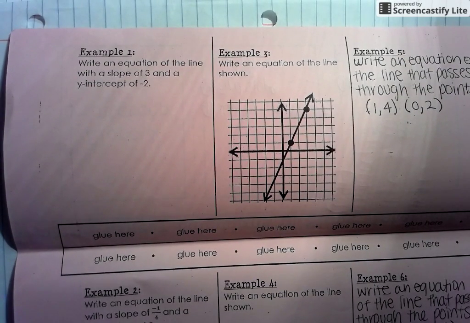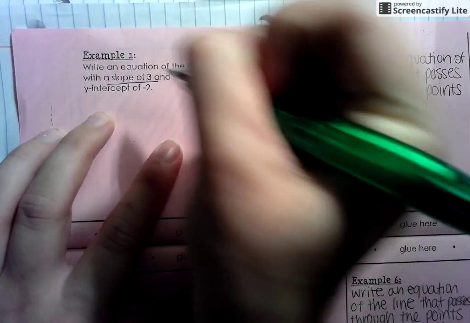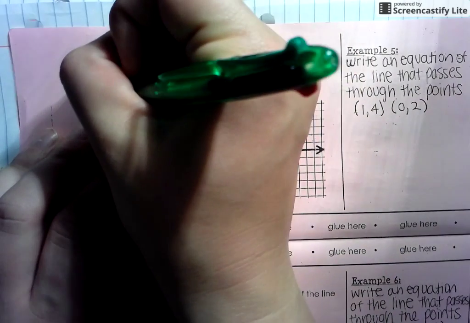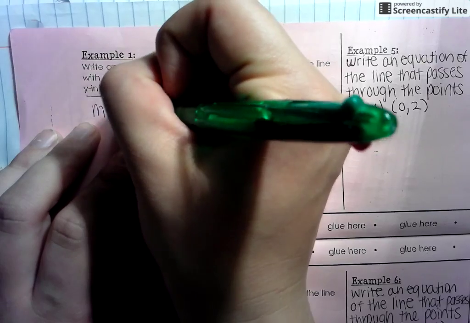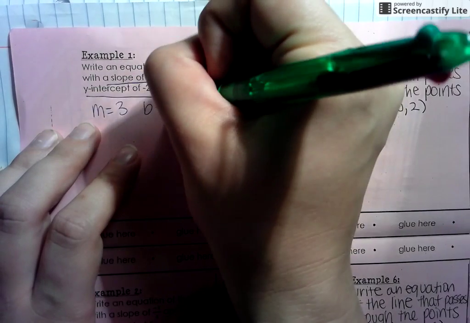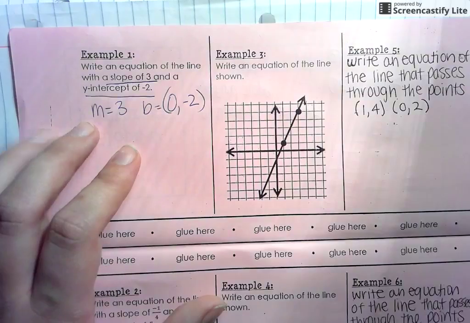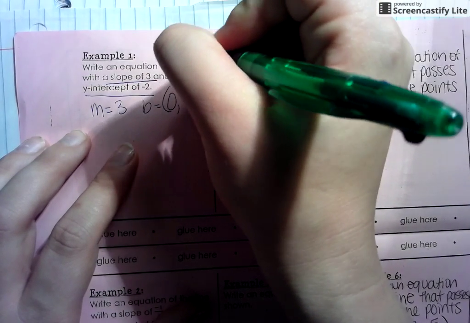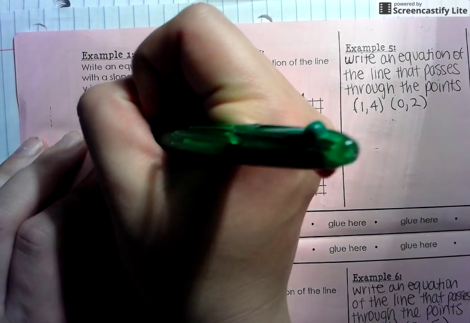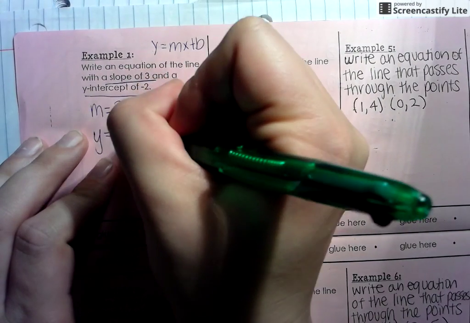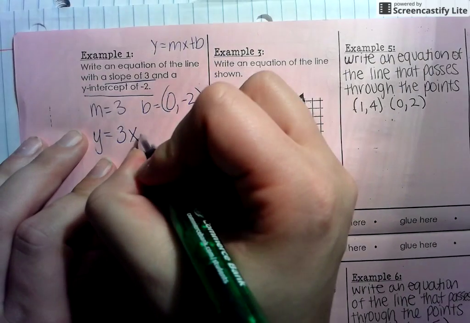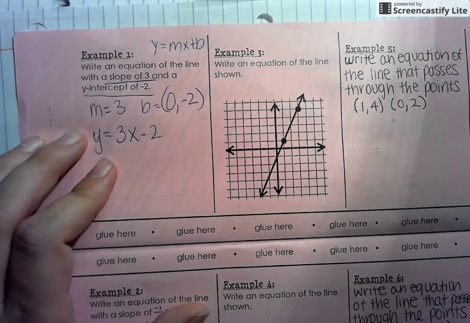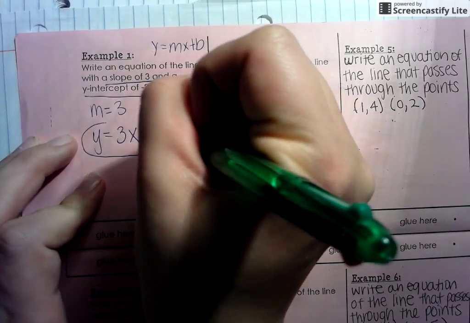So we have here, write an equation of the line with the slope of 3 and a y-intercept of 2. So we always want to write m equals 3, and our b value is our y-intercept, which is 0, negative 2. So they want us to write it into y equals mx plus b. So we have y equals, we're going to put the 3 in for m, x, and then we're going to put minus 2 because that's our y-intercept. So that would be our final answer.